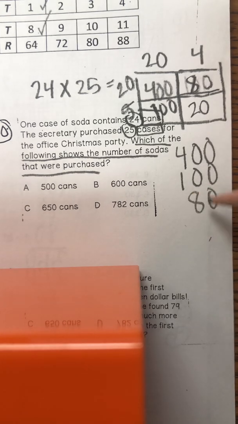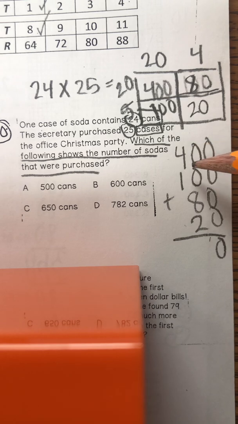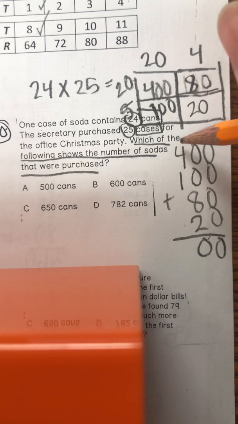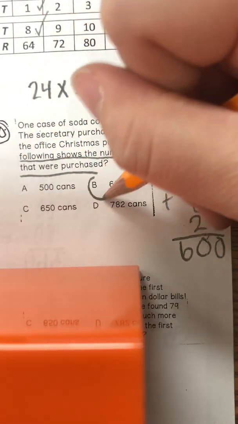400, 100, 80, and 20. If I add up all my zeros, it's 0. 0 and 0 is 0. 8 plus 2 is 10. 4, 5, 6. My correct answer is 600 cans.